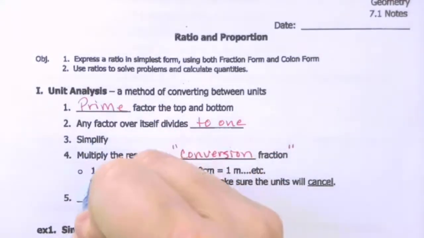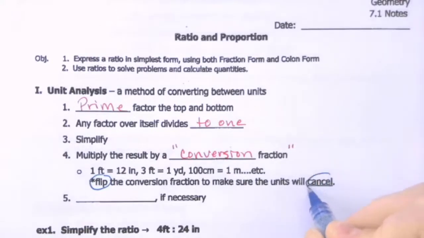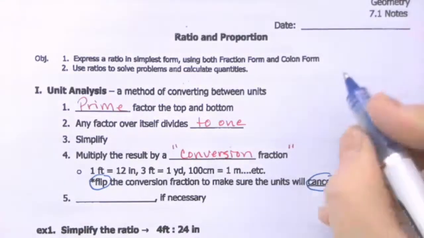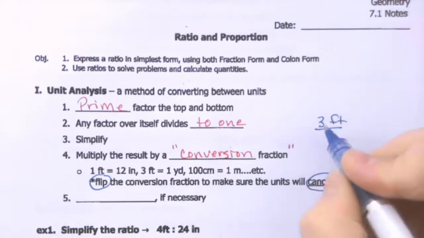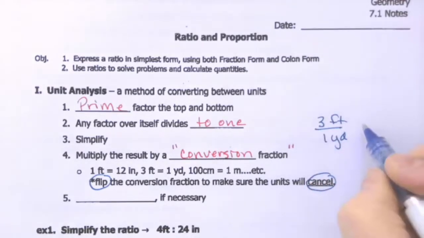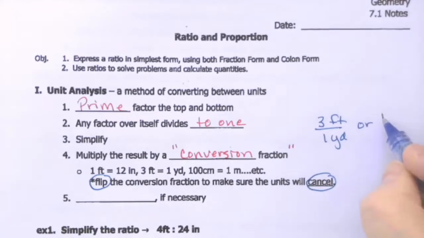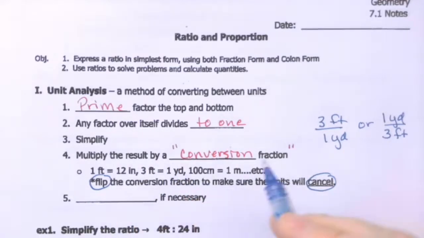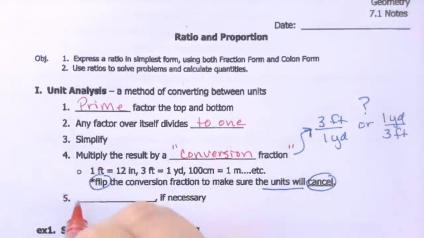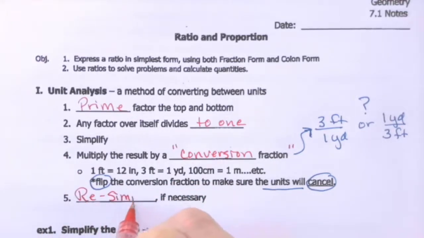What do we mean by flip it to make sure the units cancel? Well, for example, we know that there are 3 feet in 1 yard, but we can write it 2 different ways. We can also write it 1 yard over 3 feet. So the question of multiplying by the conversion fraction is, which one do we pick? Well, you pick the one that will make sure that the units cancel, and they cancel if they are top and bottom. After you've canceled the units, then you re-simplify if necessary.